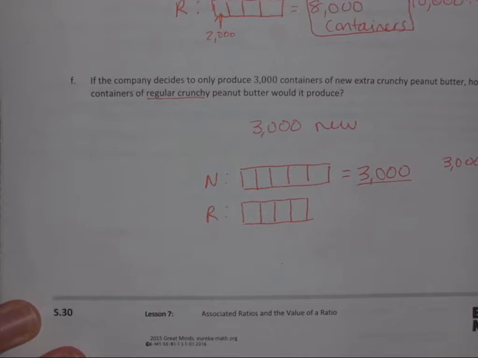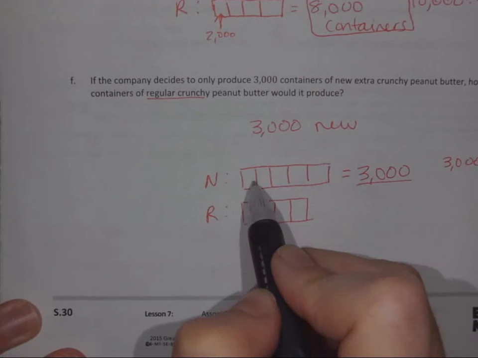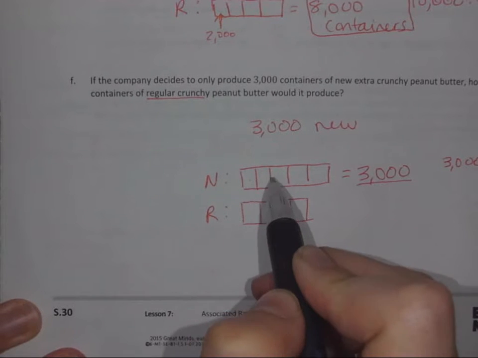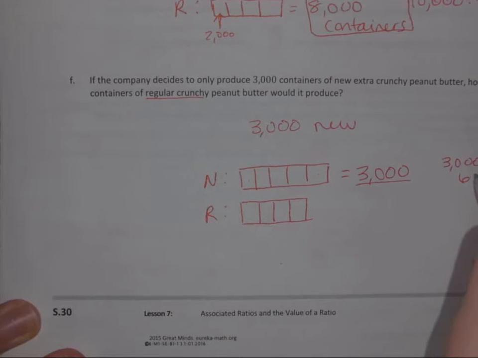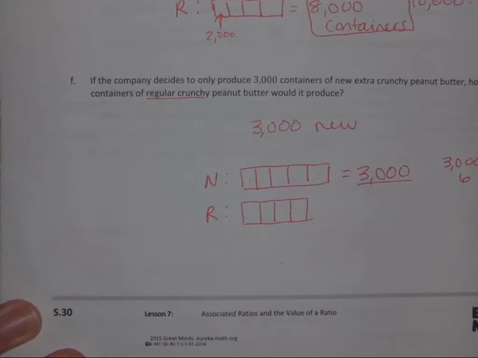How many units are in that tape diagram? 5. What's 3,000 divided by 5, Ricardo? 600.